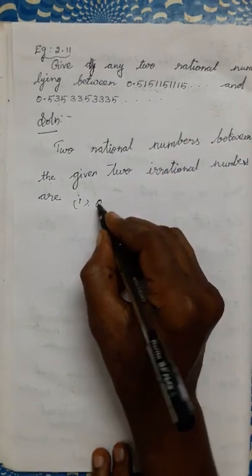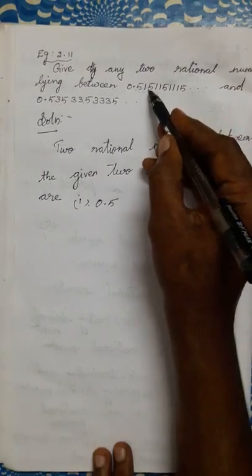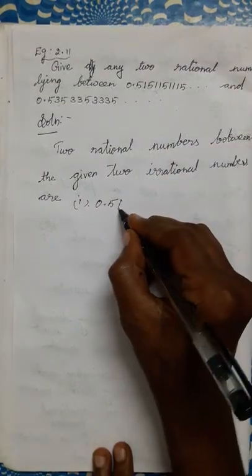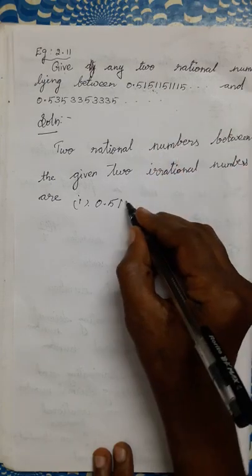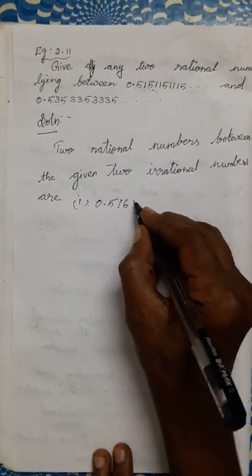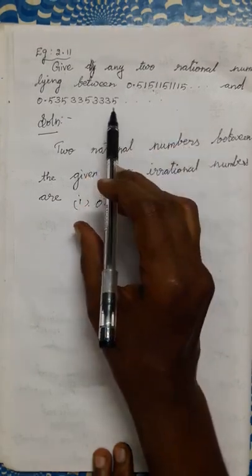You can start 0.5, then 1, 5, 1. After 6 you can write 0.5162. Whether this number is between these two numbers?